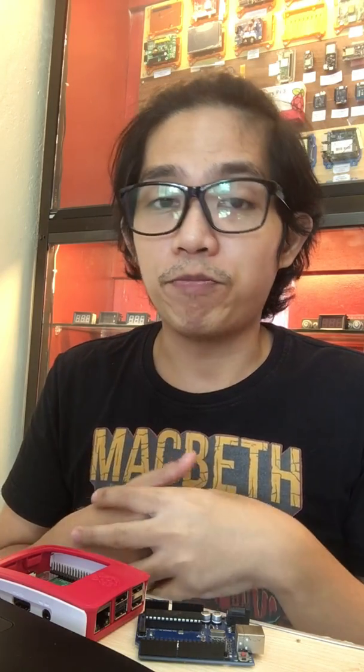Kapag yung project mo naman or device requirements mo is with image processing na and doing multitasking, let's say reading sensors while controlling the actuators or motors, and needs a dedicated credit card size computer, dito mo na gagamitin si RPi kasi built siya for that purpose. So okay, so that's all.